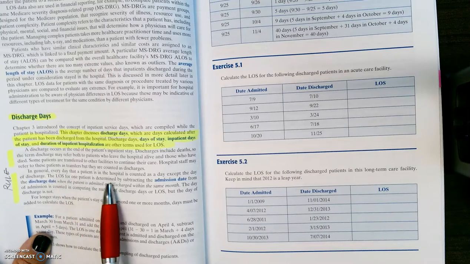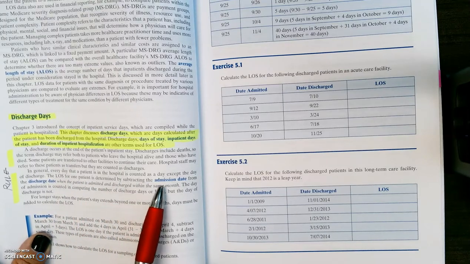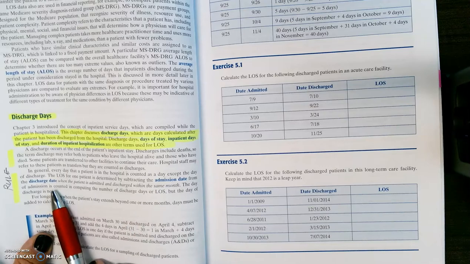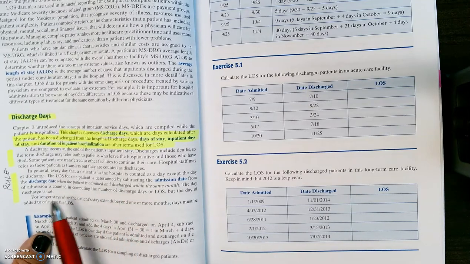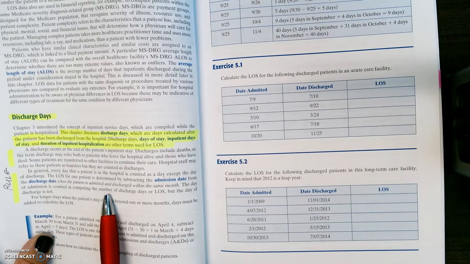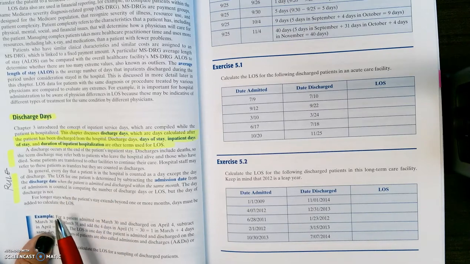Length of stay for one patient is determined by subtracting the admission date from the discharge date when the patient is admitted and discharged in the same month. The day of admission is counted in computing, but the day of discharge is not.